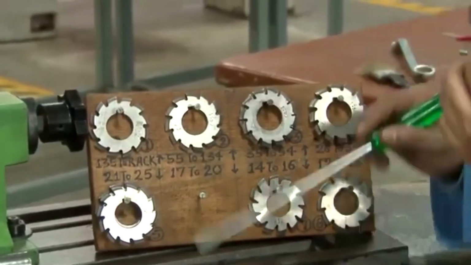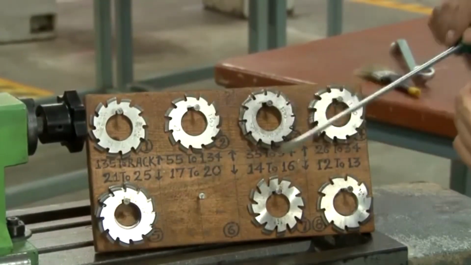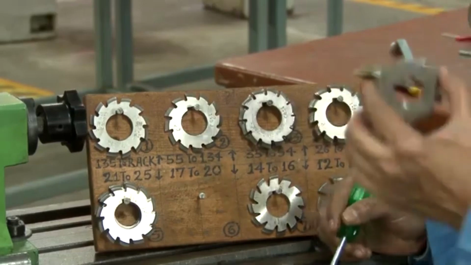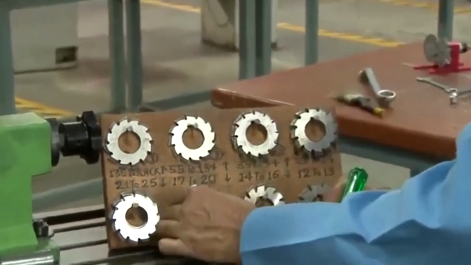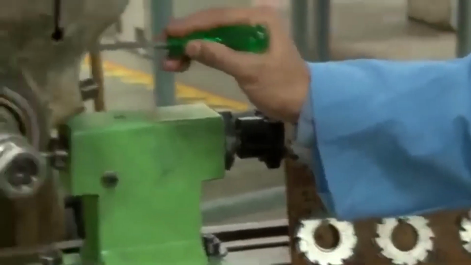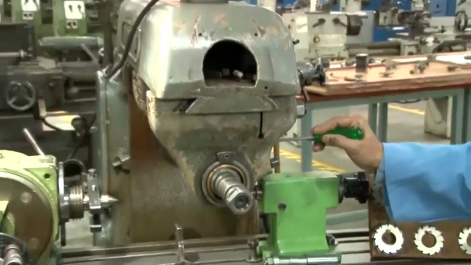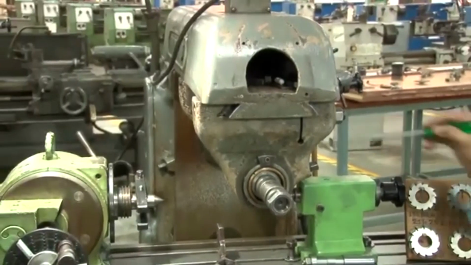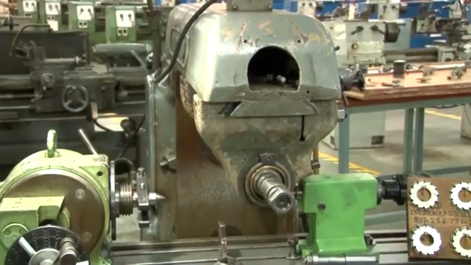So, this is the basis on which one or the other milling cutter is used, that is the pressure angle, which is the basis for that. So, we will be using this milling cutter, which has to be mounted on the arbor of the milling machine, that Mr. Aman Singh will be showing to you.